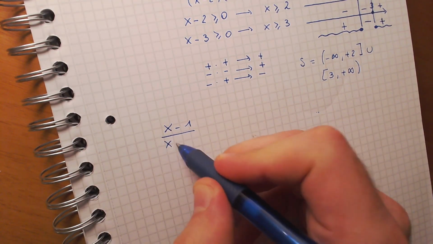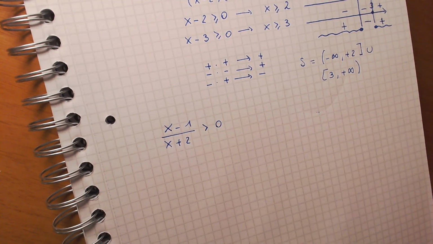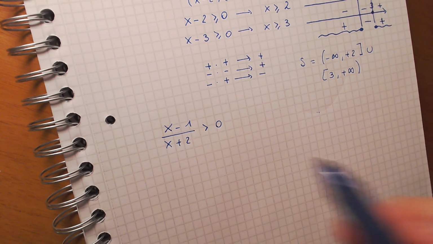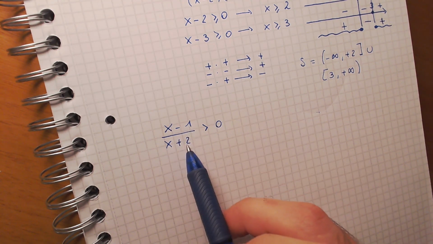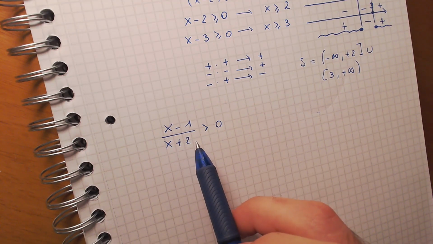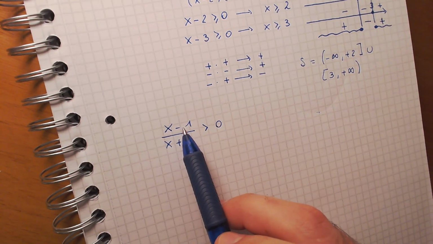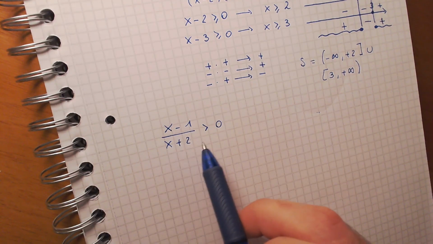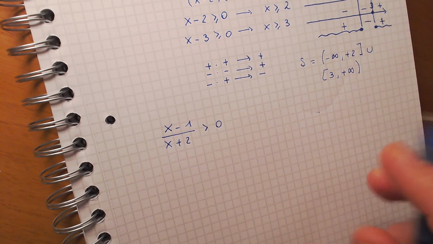x minus 1 over x plus 2 greater than 0. So the idea here is again to study the signs, the sign of these two terms, so the sign of the numerator and the sign of the denominator. And again, we have to consider the regions in which the ratio is positive in this case, because here we have greater than 0.